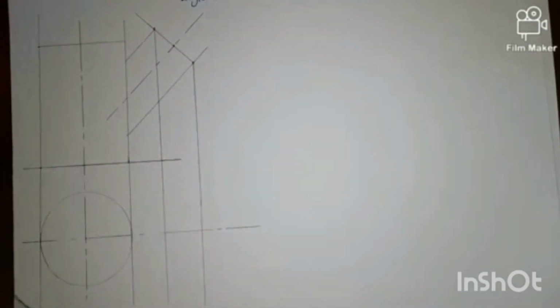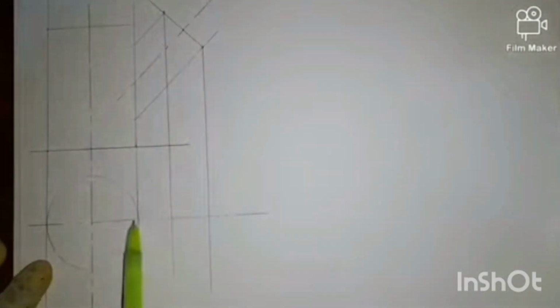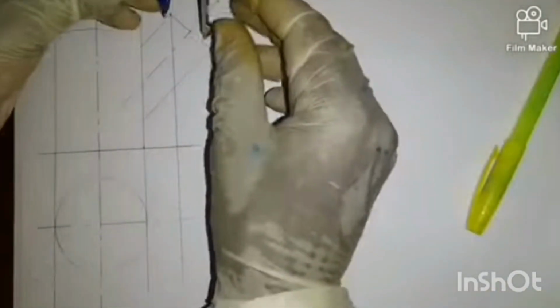Now, this space will give us the plan for that cut face, and this other one falls inside this space, and now we are going to transfer this diameter.